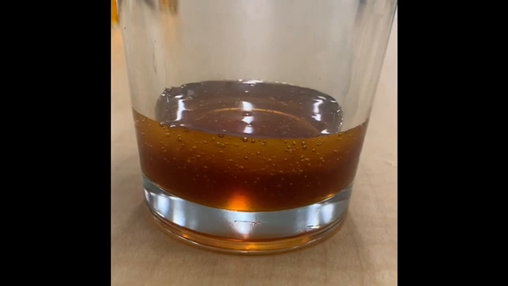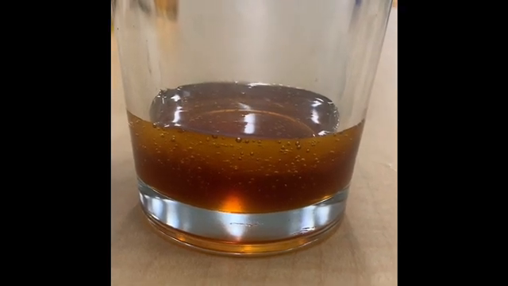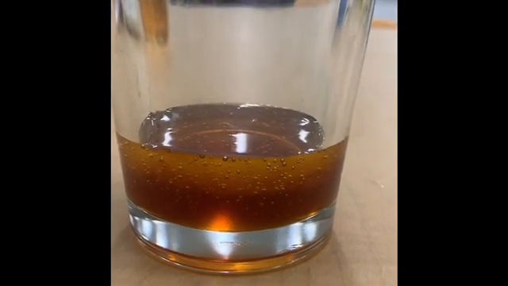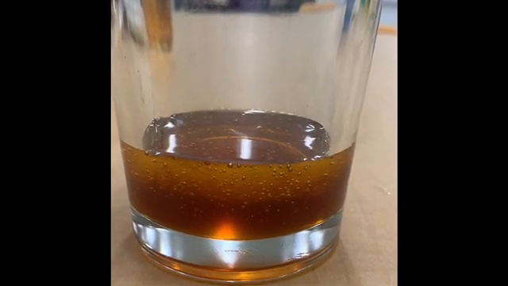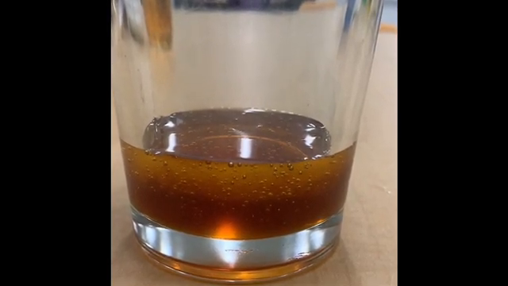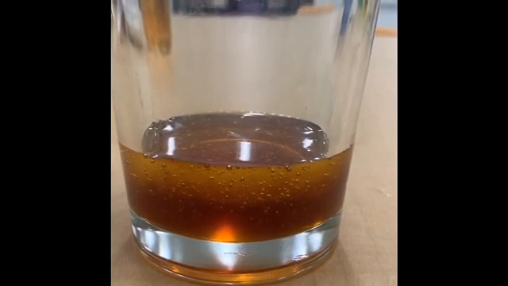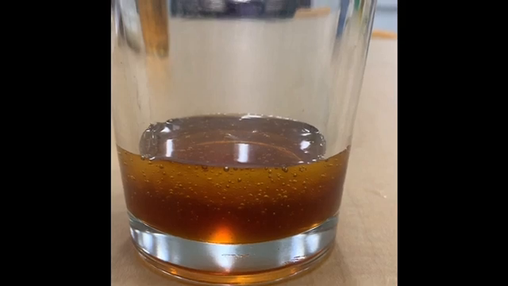Here's a closer look after adding the corn syrup. Can you see how there is a layer of corn syrup just sitting on top of the layer of honey? So because the honey is denser, the corn syrup does not mix in with the honey, it's just sitting on top of it. Let's add some more layers.